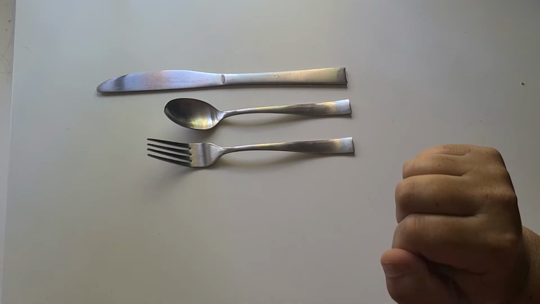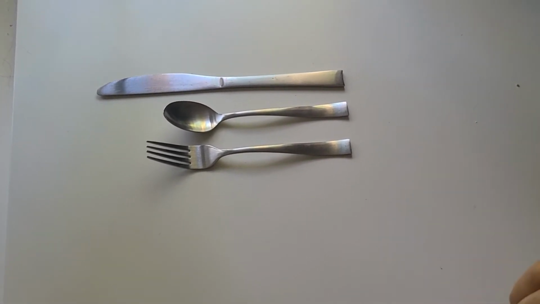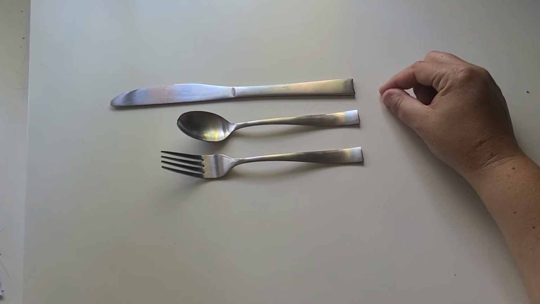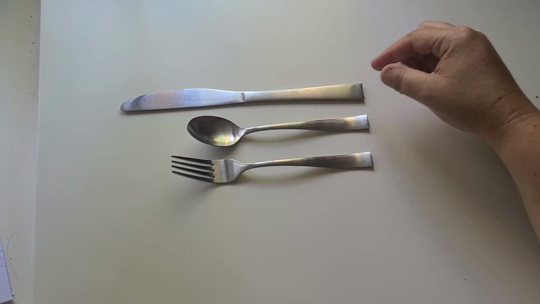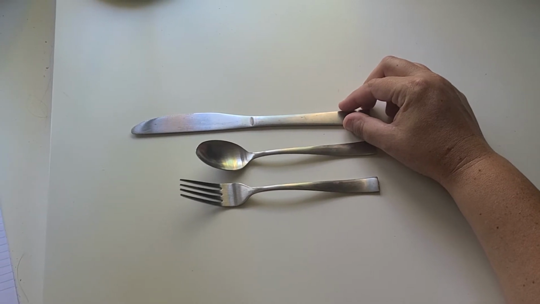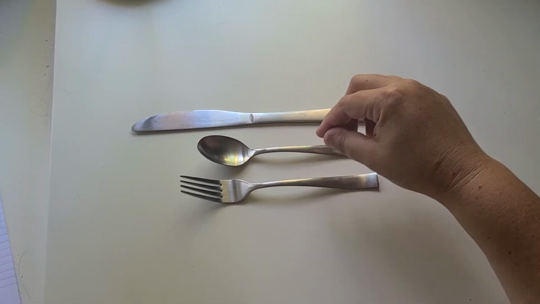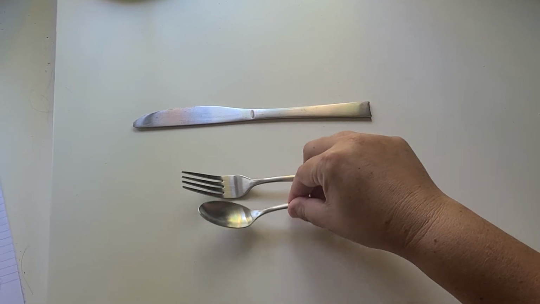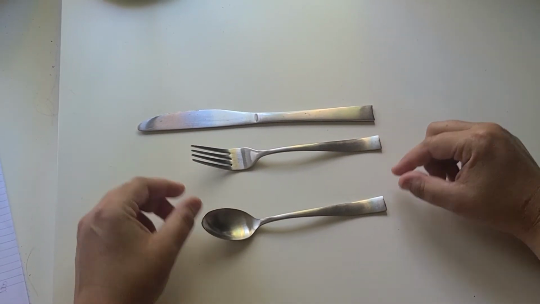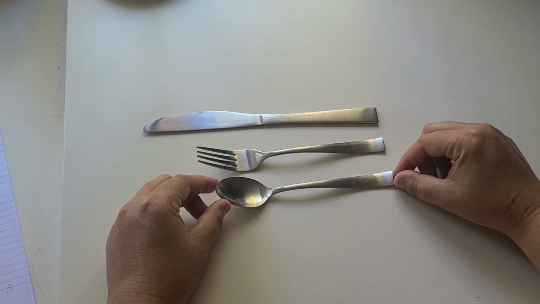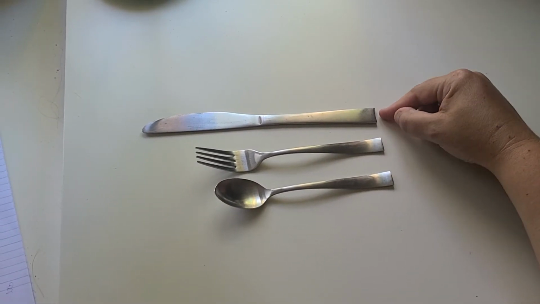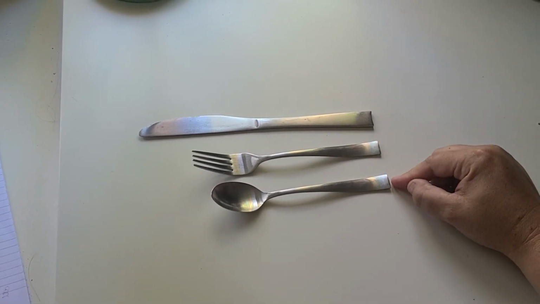So what I'm going to do is put these in order from longest to shortest. And to put them in order, I've got to make sure that the first one is longest, right? Because I'm going from longest to shortest. So my knife is the longest. It goes first. And then my fork is longer than my spoon, so I need to switch these around. Put my fork right here and put my spoon right here. And now they're in order from longest to shortest.